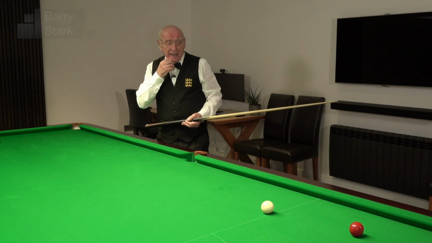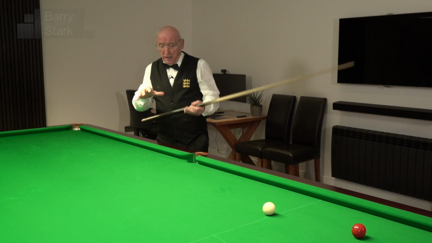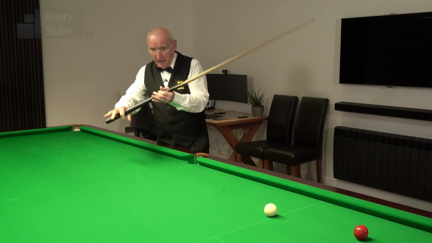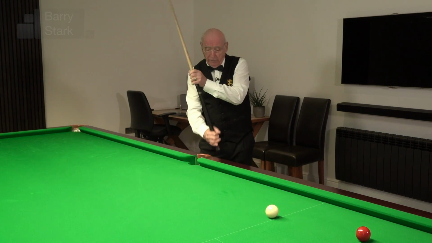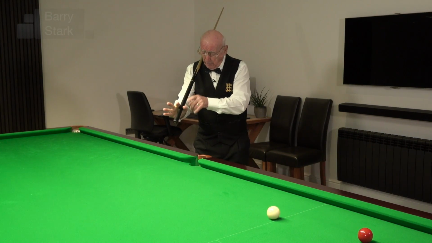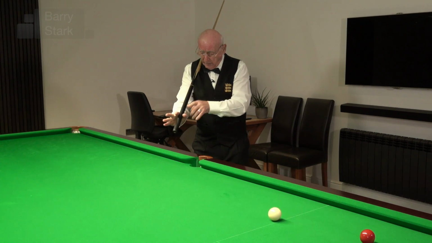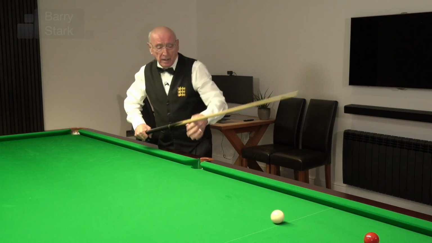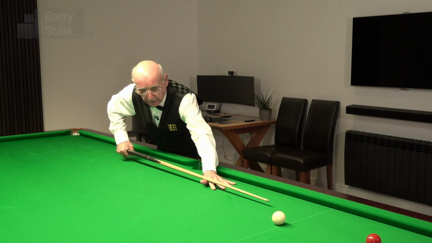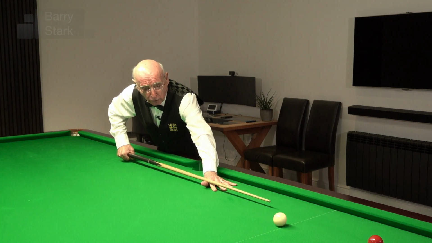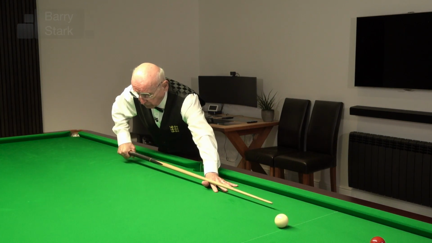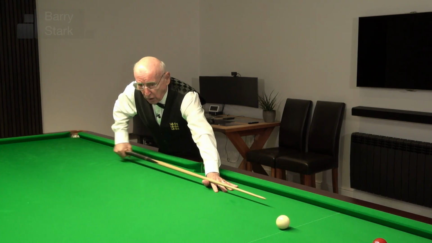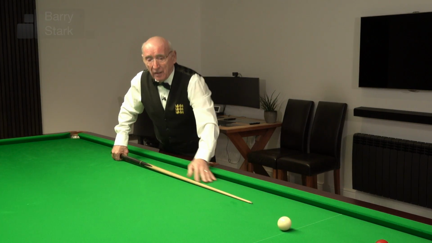Now, for me, getting the cue here and here into that V between the 2 knuckles of the thumb and the forefinger is the key element. And from there, you can decide as an individual what works for you, whether you're going to use a lot of wrist or hardly any. Okay?